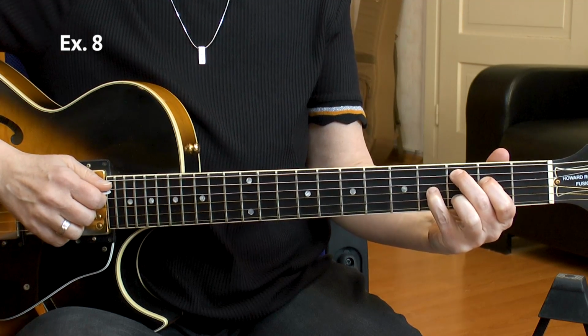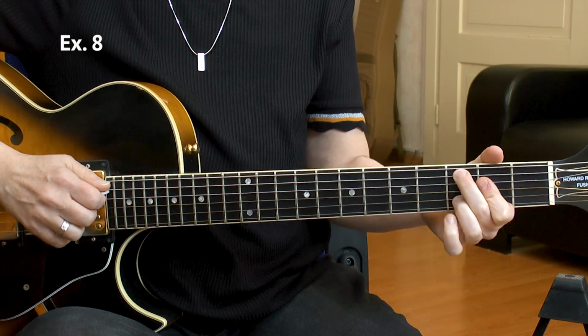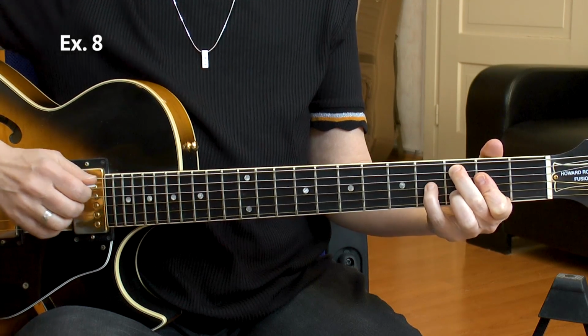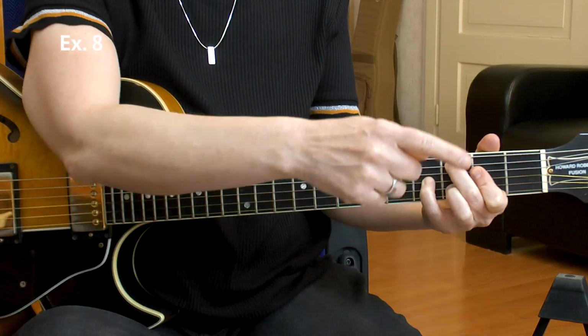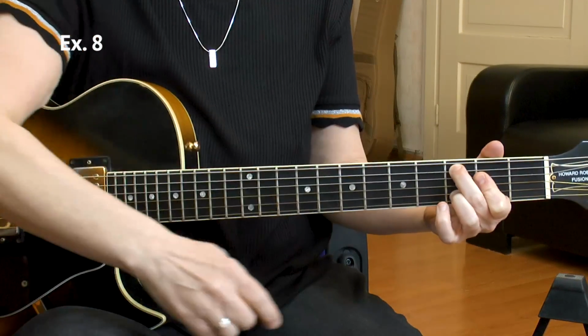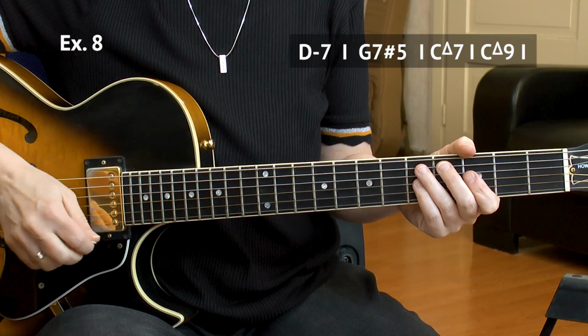That has the same top note as the 6 9, so you can use it interchangeably, either this chord or this chord. The difference is in the 7th. C major 9 has a 7th, while C6 9 has a 6th instead of the 7th. All right? So here's the whole thing. 3, 4.